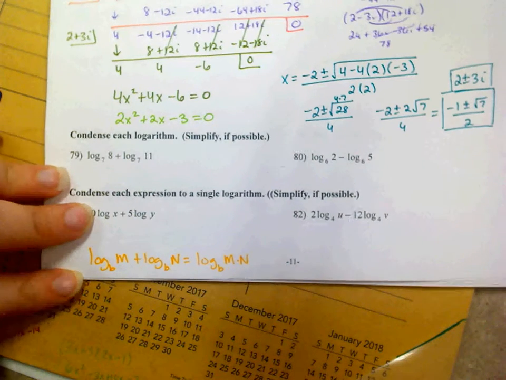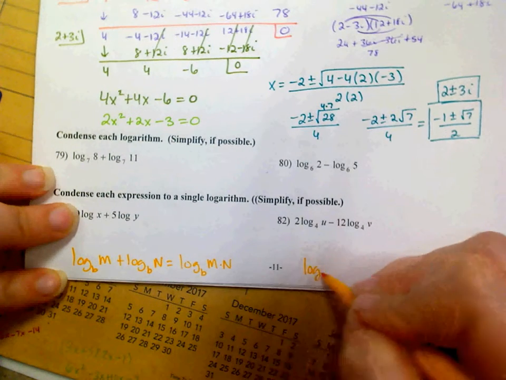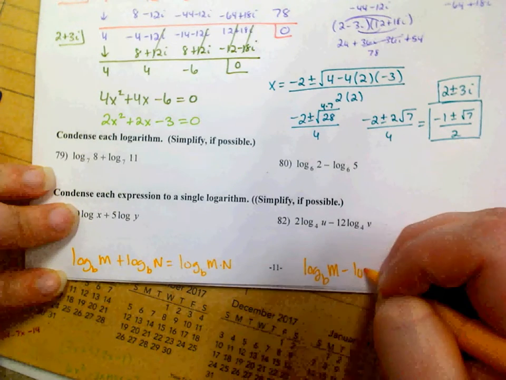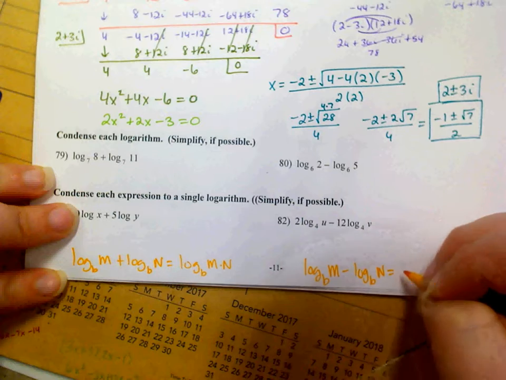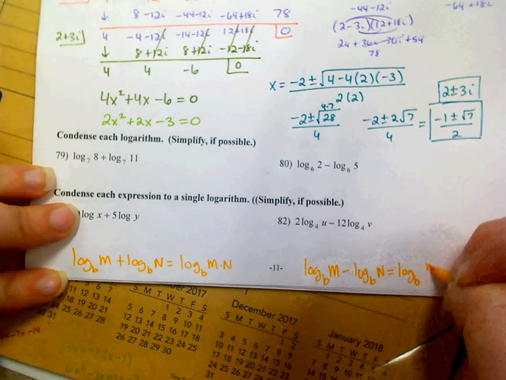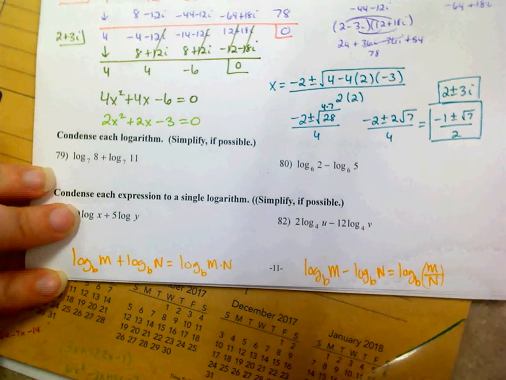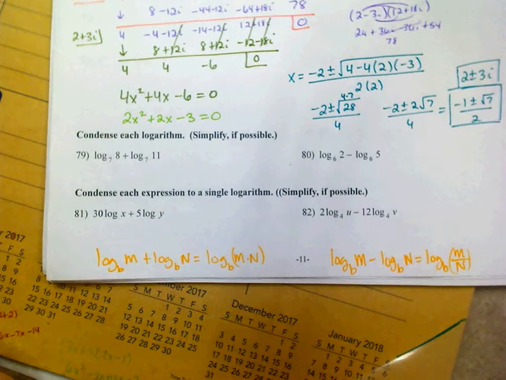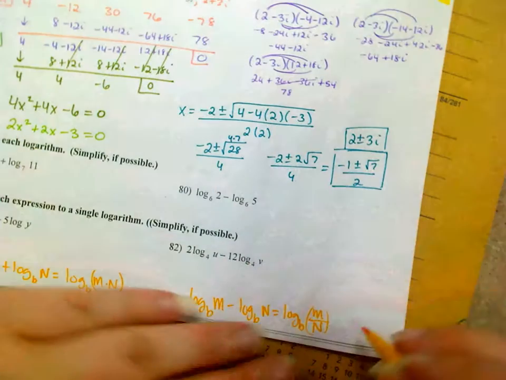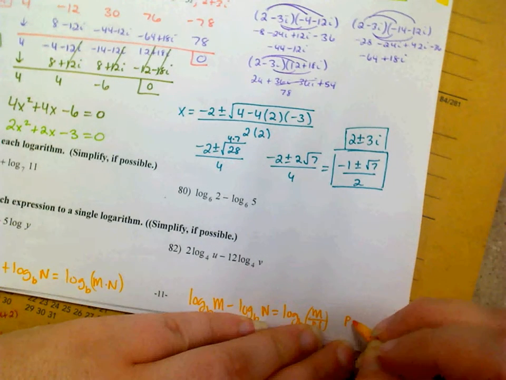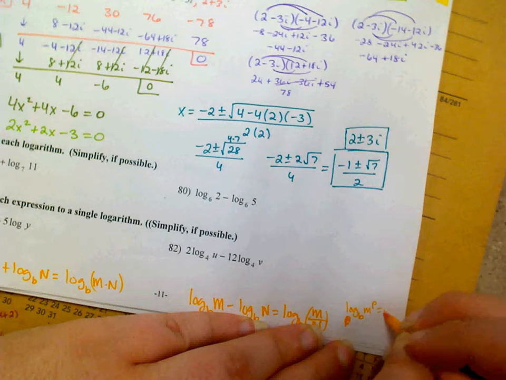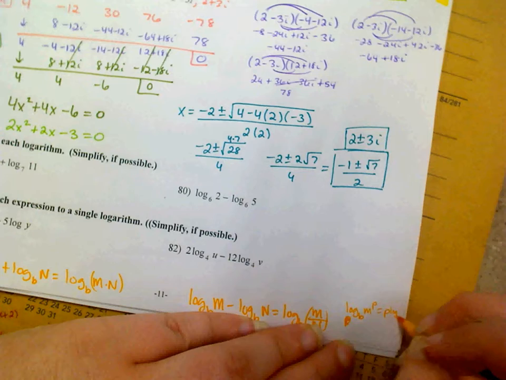And the quotient property is when they're separated using subtraction, they can be combined using division, so m divided by n, and that's inside the logarithm. Okay? Also the power property: log base b of m to the p is the same thing as p log base b of m. So the power can come to the front.